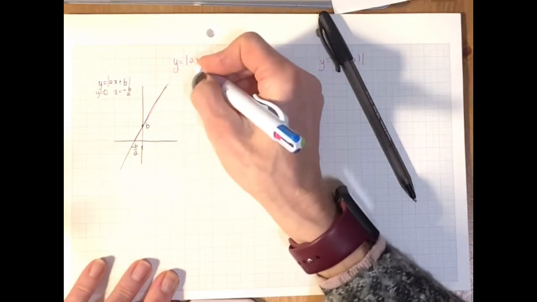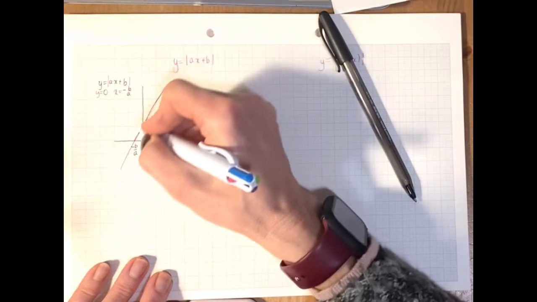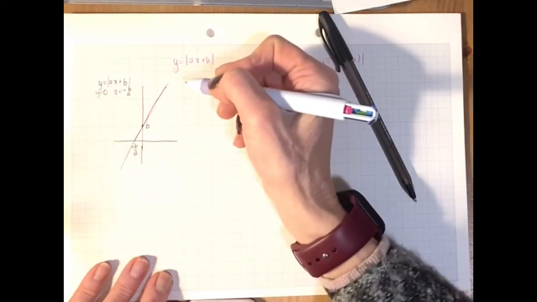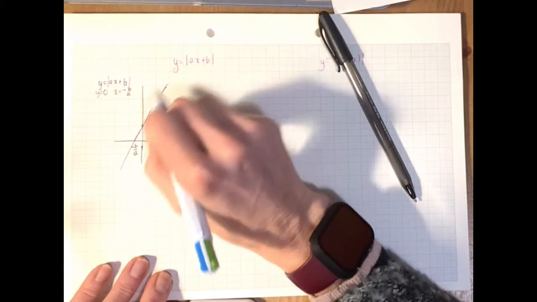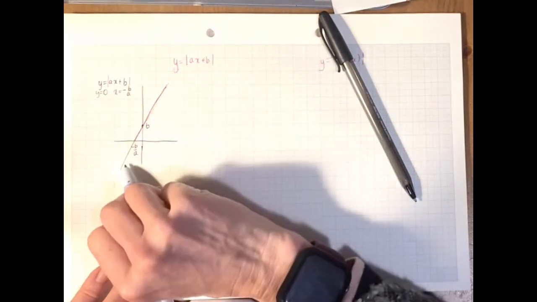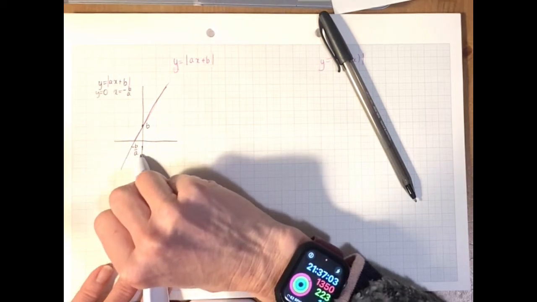Now for those values of y that used to be negative, the bit of the black line underneath the x-axis, the modulus sign will turn all those values to positive. So for example, let's imagine this value here had a y value maybe minus 1.